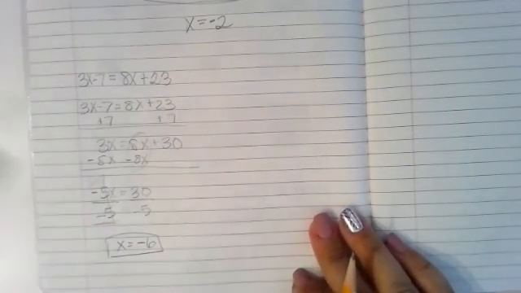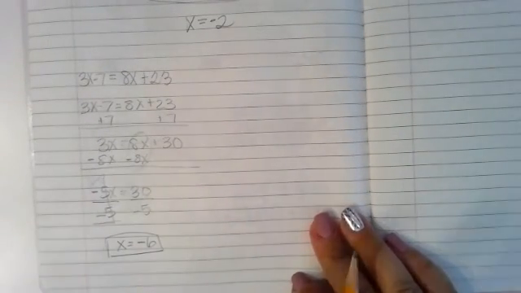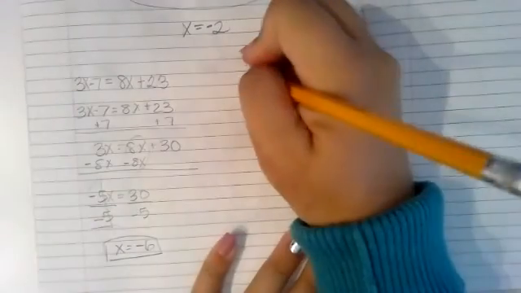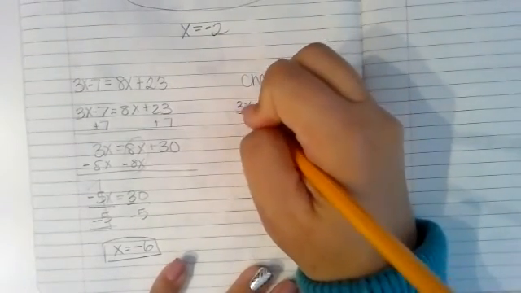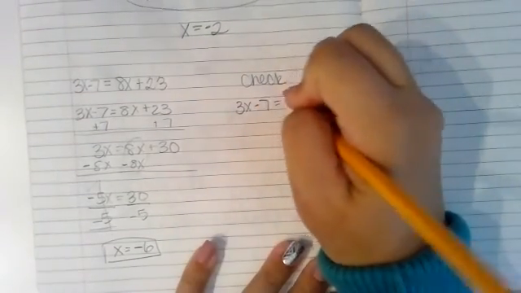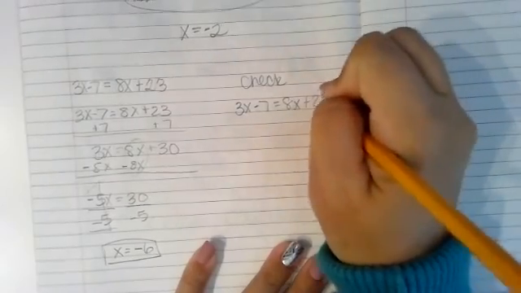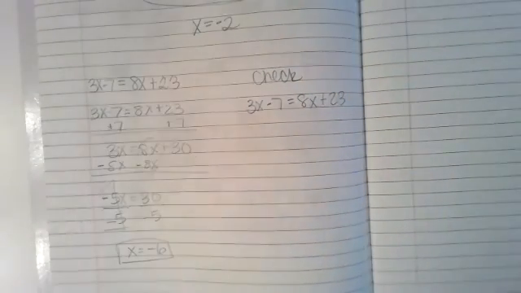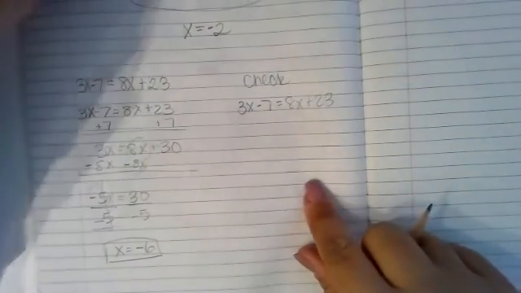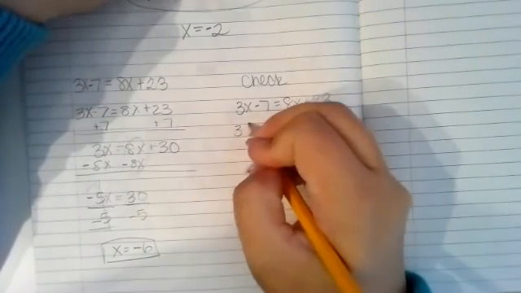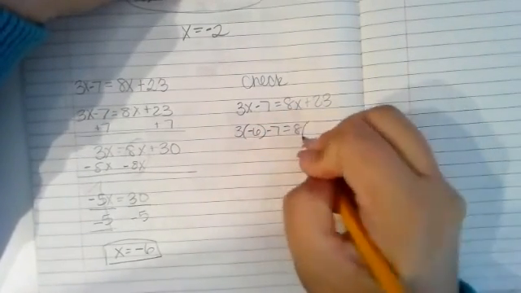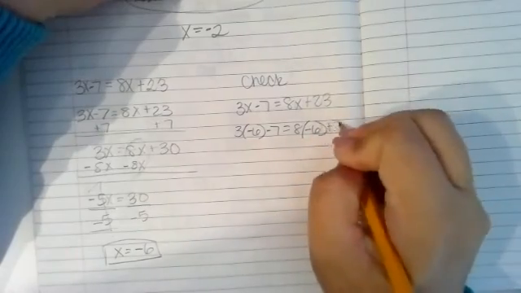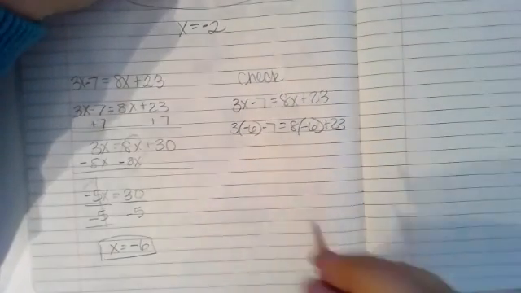And then we have to check to make sure we did our math correctly. So I come over here to do my check. I rewrite the problem: 3x minus 7 is equal to 8x plus 23. I'm going to substitute in the -6 for x. When I substitute, I put it into parentheses. Now I go about simplifying.